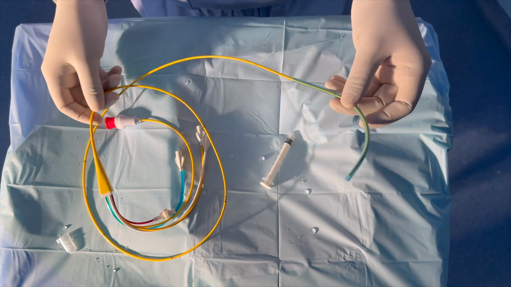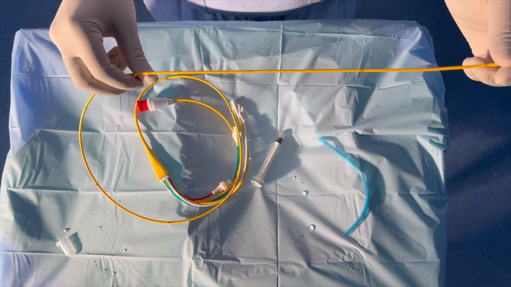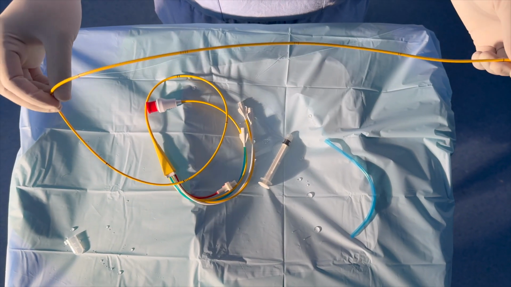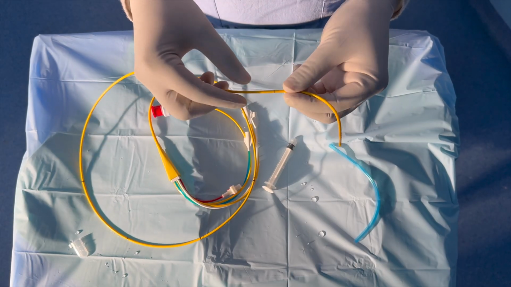This PA catheter has 110 centimeter length and is 7 French for adult size. This PA catheter has a few markings.